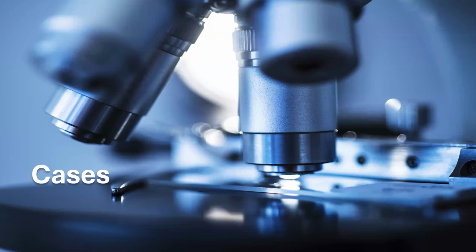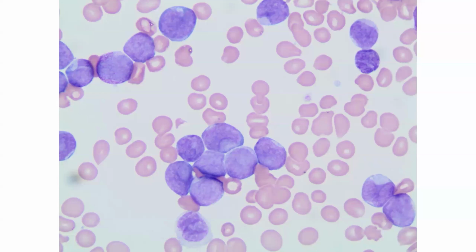With these basics in mind, and with this mental map that we have developed, let's go through some cases. Case 1. On the slide, we see blasts. Let's say that they express MPO, and so we've proven them to be myeloid by flow cytometry. What's the next question that we would ask?